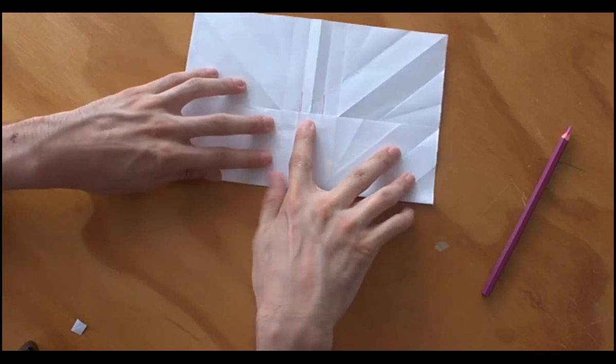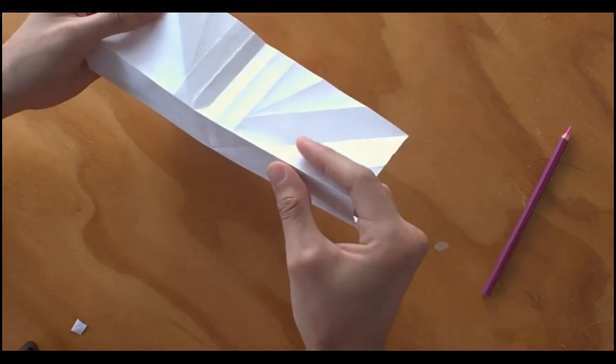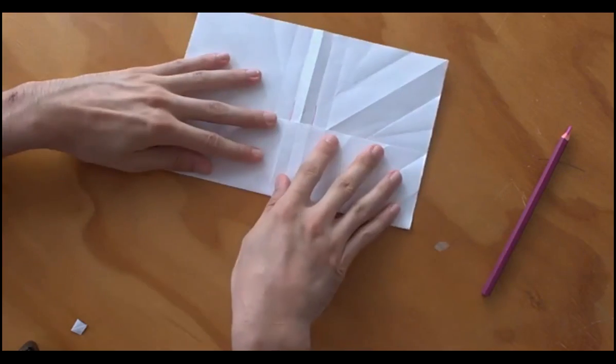Now I thought it was going to line up to the edge of that little square there, but apparently it's not. It's just a little underneath it.